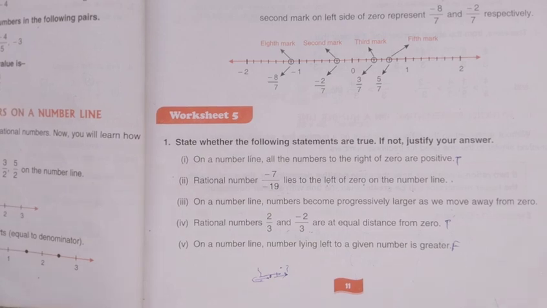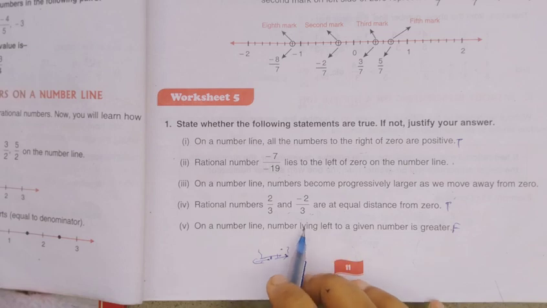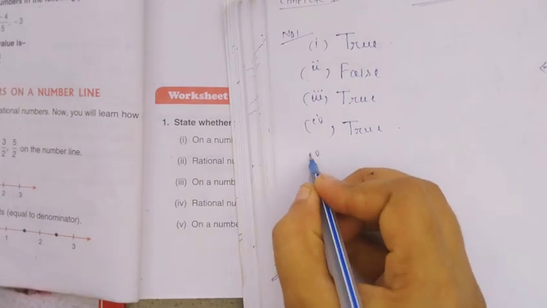So it is also true. Then: on a number line, the number to the left of a given number is greater. False. The numbers lying on the right of 0 are greater. So it is also false.